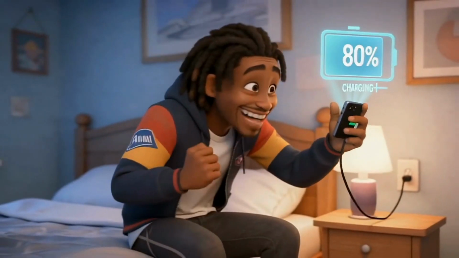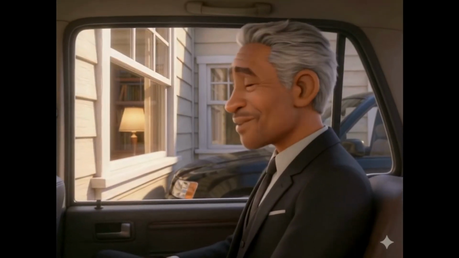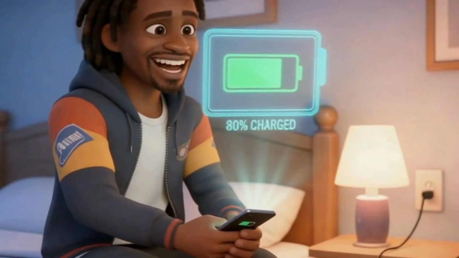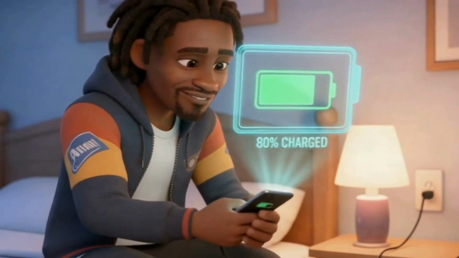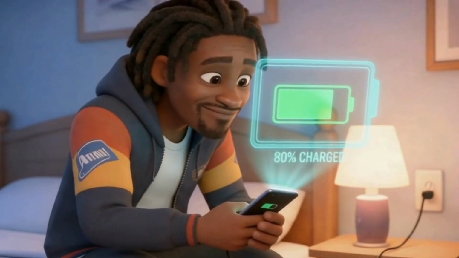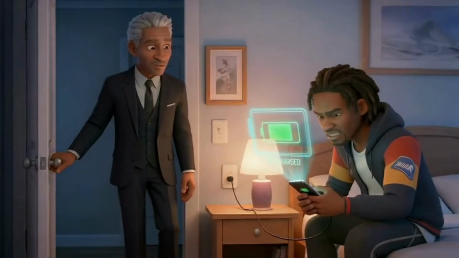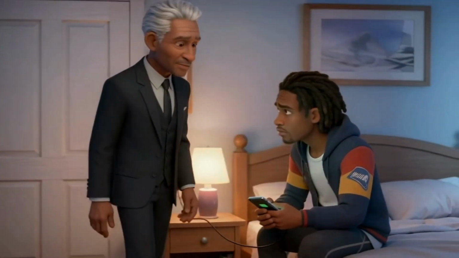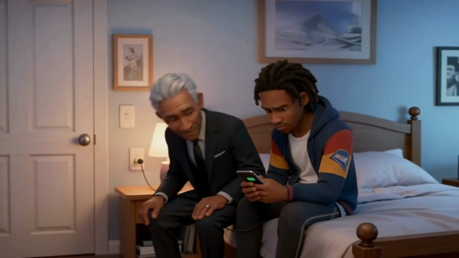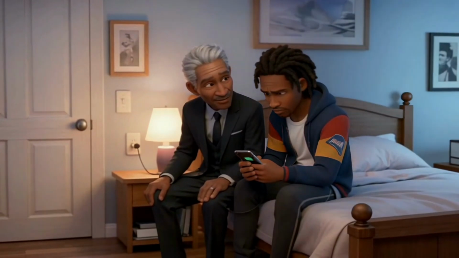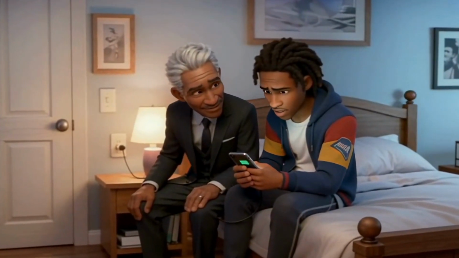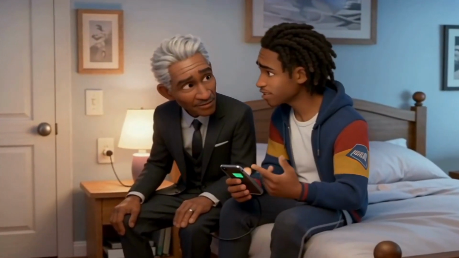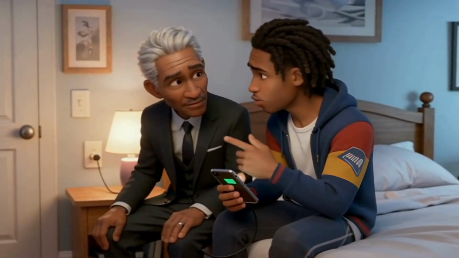Oh, yes! JB, Grandpa is here! Let's go! Coming, Grandpa! 5 more minutes, and my phone is full. What's the matter, son? It's this phone. It charged up quickly to 80%, and now it's only charging very slowly.